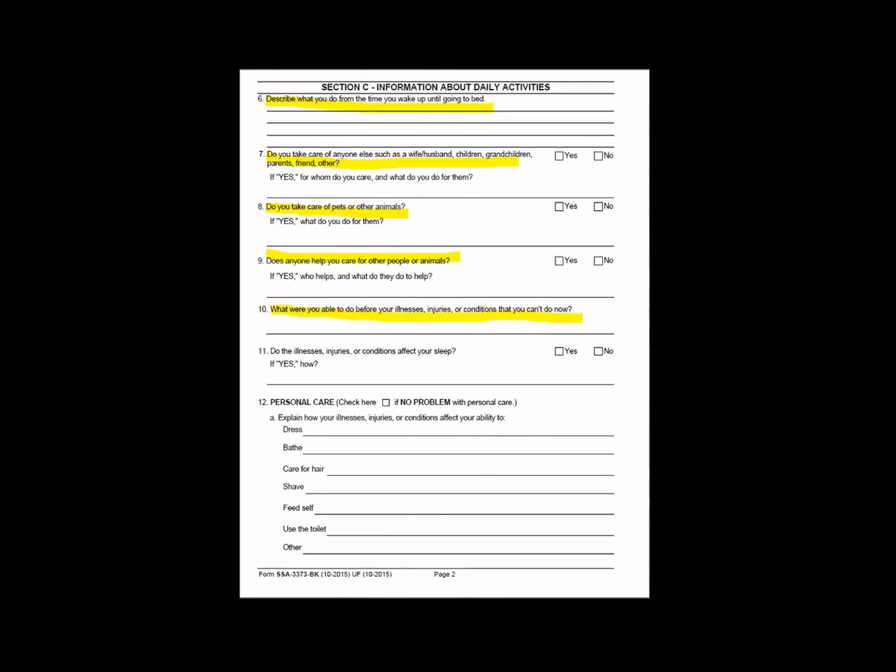And also stop and think about those things that you used to do that you can no longer do. When you fill out these forms, you're going to want to take the time to stop and think, okay, what in the heck are they talking about? Because if you don't tell them specifically what things you used to do that you can't do, like for instance, let's say that you were very active, you used to play tennis, basketball, horseback riding, but now you don't do any of those things.